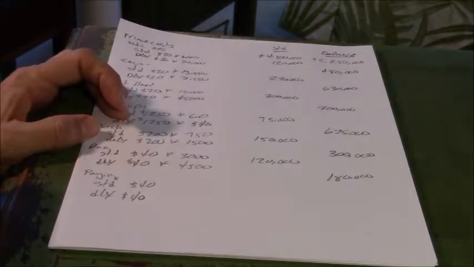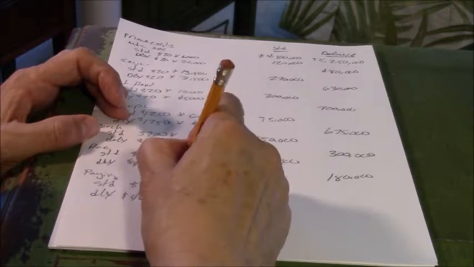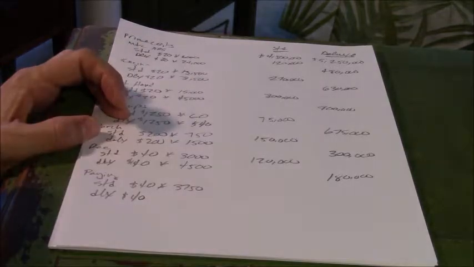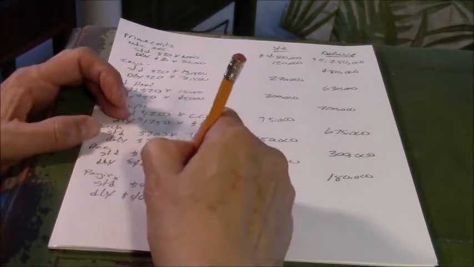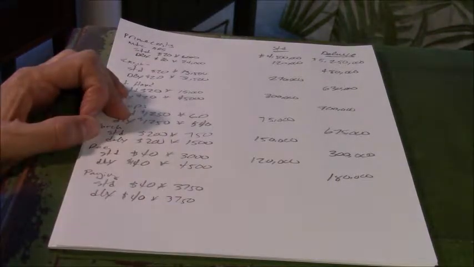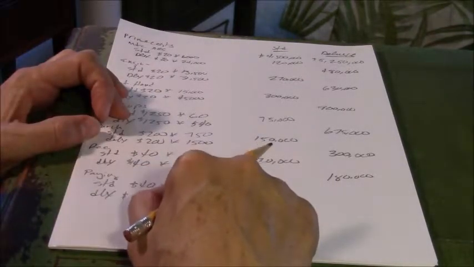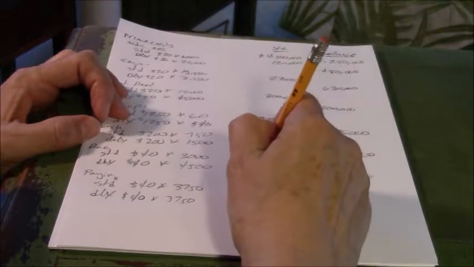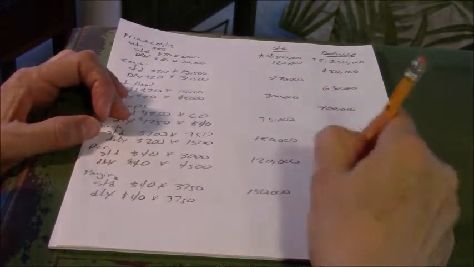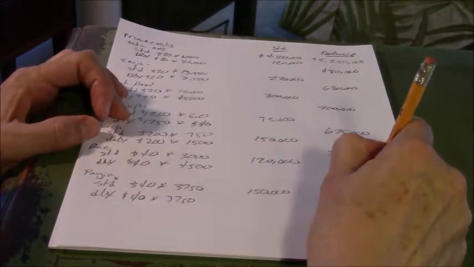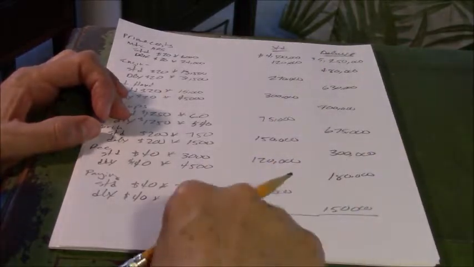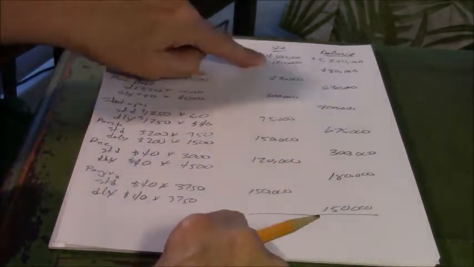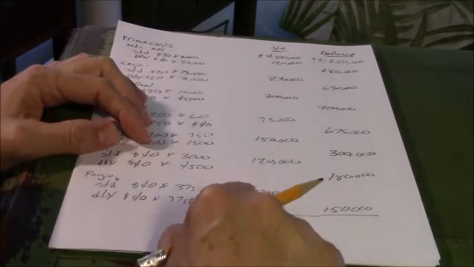Apparently there were 3,750 invoices associated with standard bikes and 3,750 invoices associated with deluxe bikes. So 40 times 3,750 is 150. And both of them had 150. Okay, so now we can total our prime costs plus all our overheads.